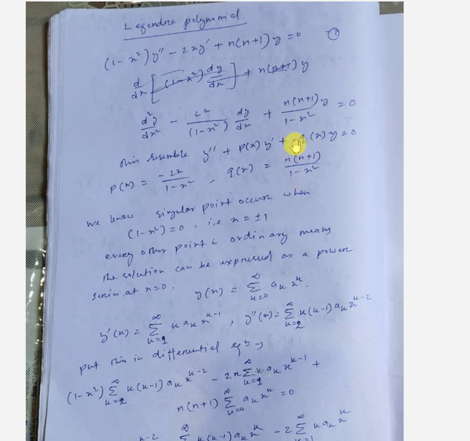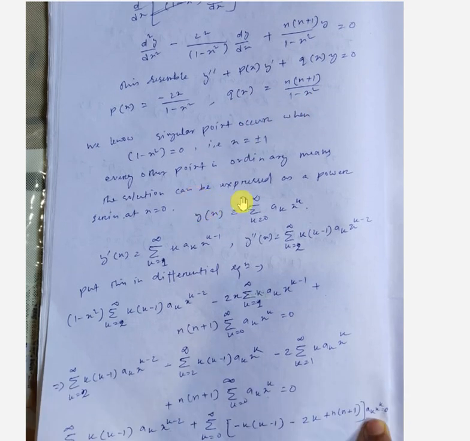Let's look at Legendre polynomial. This is a polynomial which comes under a class of Legendre polynomial, and if we solve this differential equation, we will get a class of polynomials which will be called Legendre polynomials. If we can rewrite this equation in this form, then we'll get p of x and q of x, and we know that the singular points will be plus minus 1 and every other point will be an ordinary point.